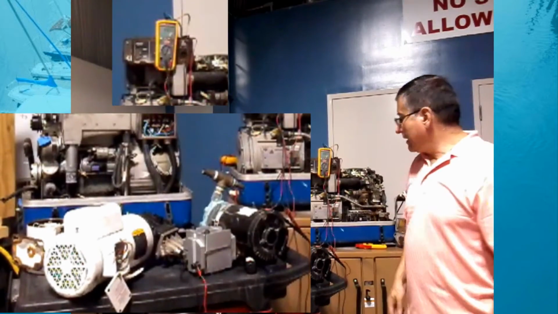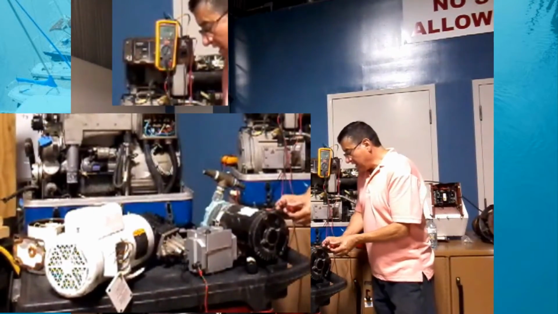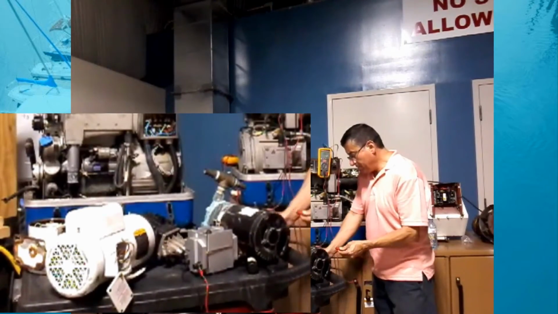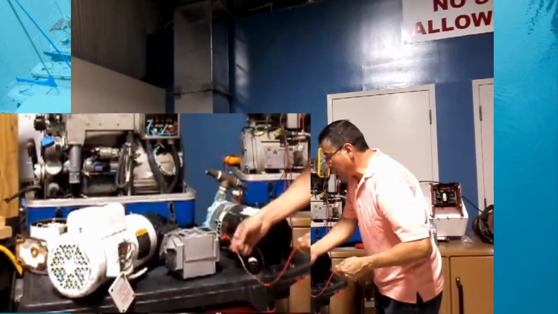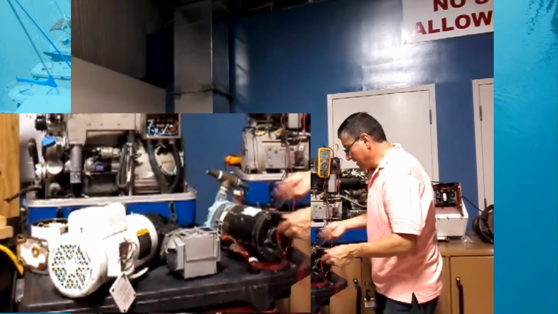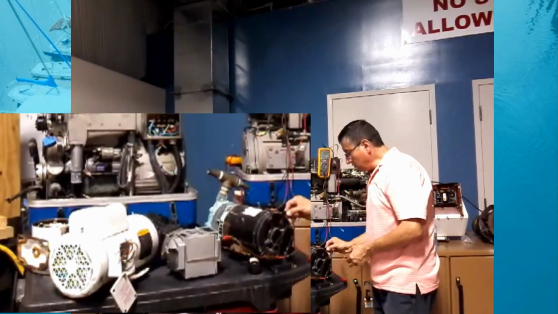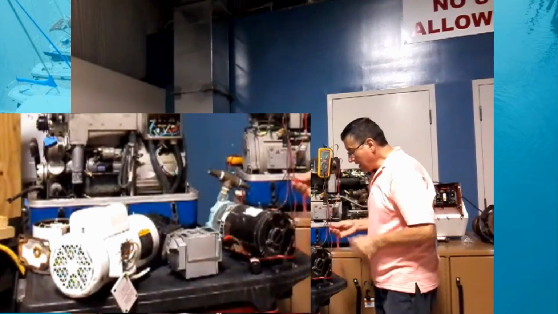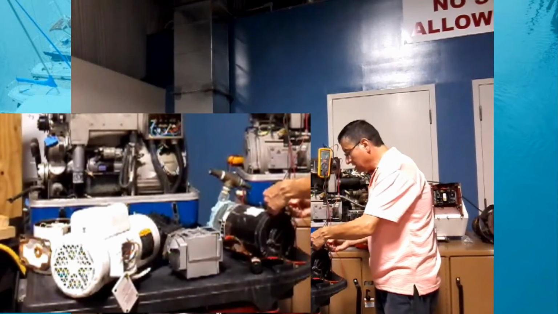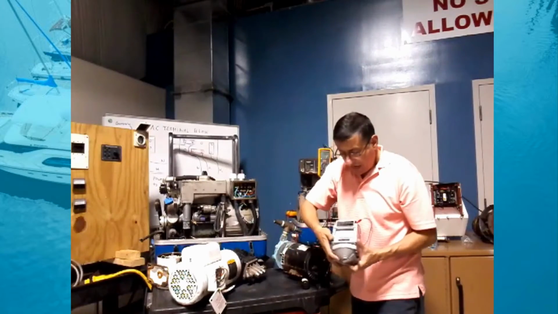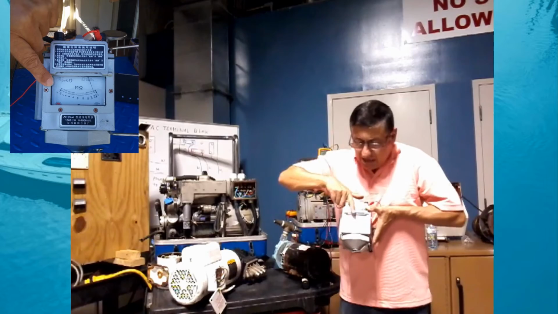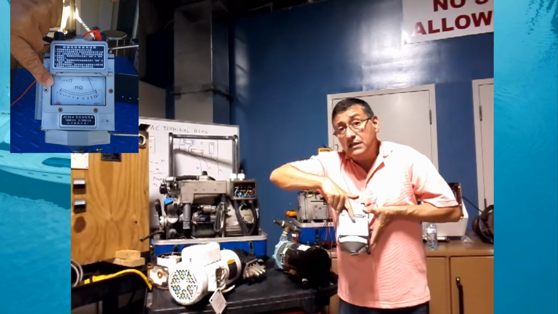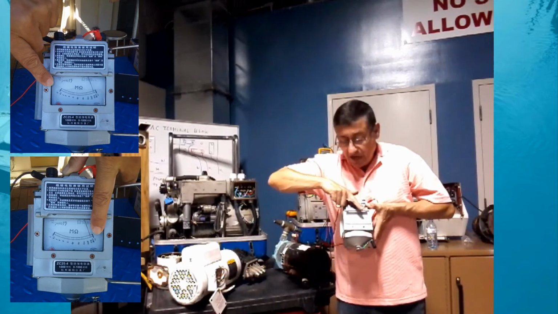And now I am going to do the same procedure with my analog megohmmeter. The ground to the case of the motor and the hot to the other one. And now this is 0 megohms. If the needle goes to this side, this is the maximum, this is infinite, and this is 0.